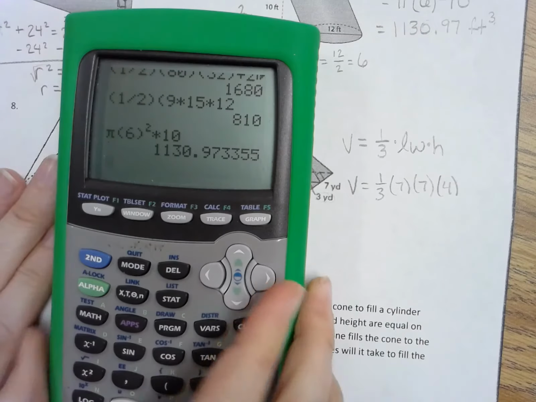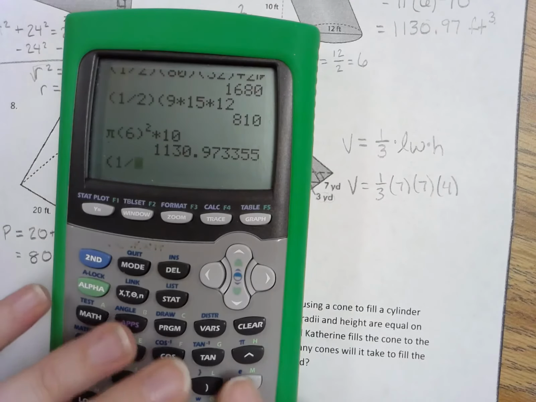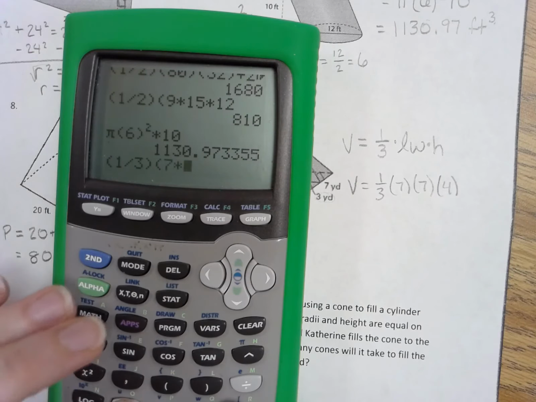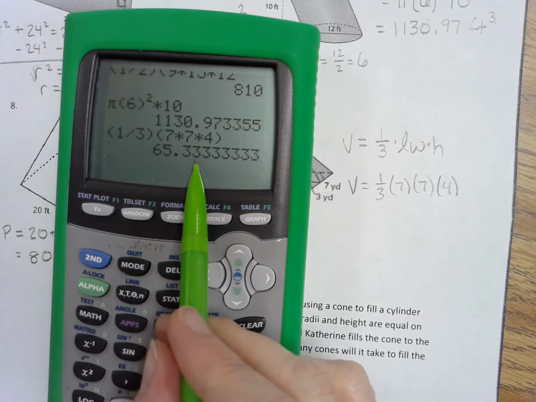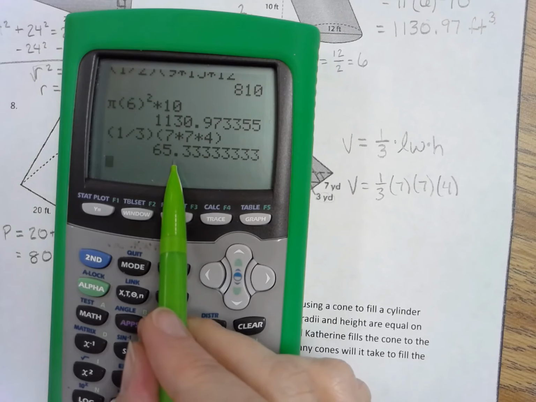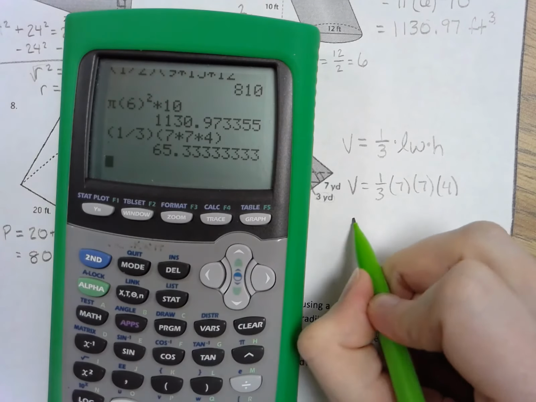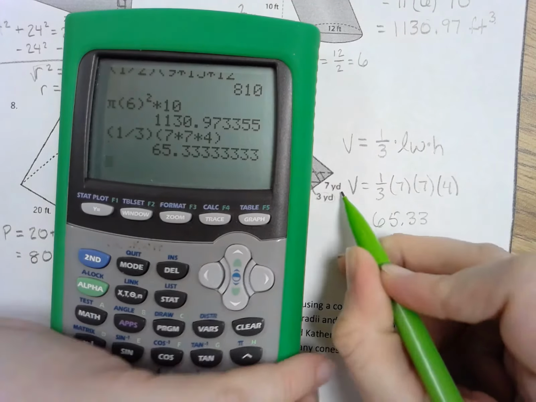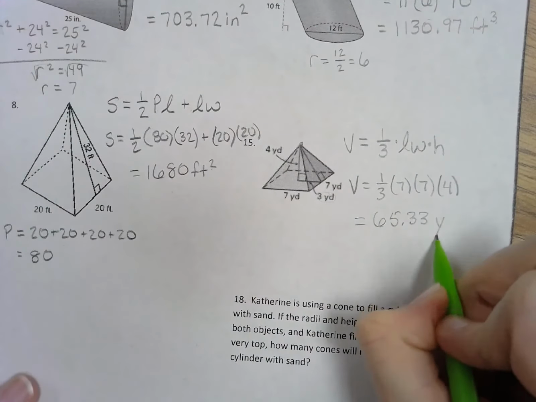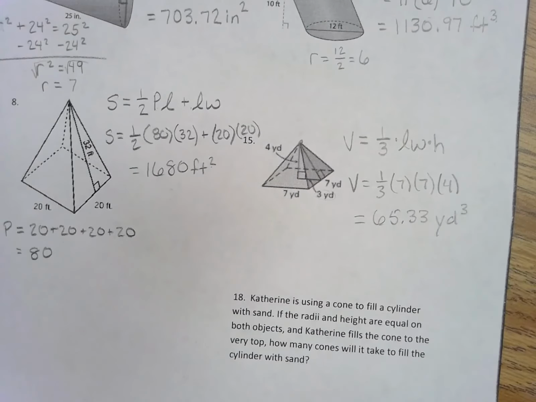Let's calculate that value. So 1/3, or 7 times 7 times 4. Round to the nearest hundredths, 2 decimal places. We'll leave it 0.33 when we round. 65.33. Our units are in yards, so it will be cubic yards.